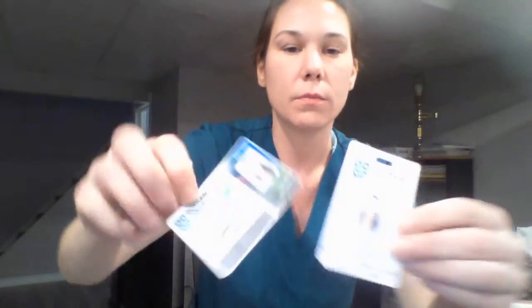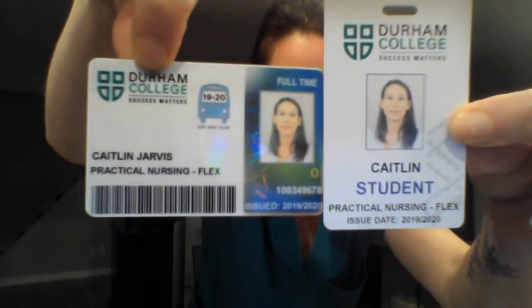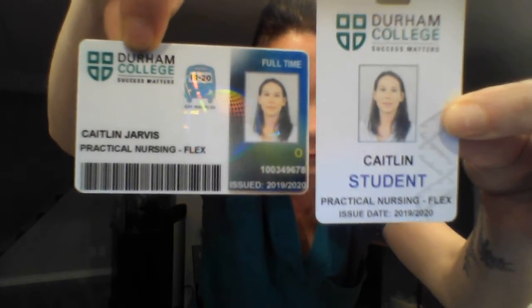Good afternoon. This is my medication administration, a subcutaneous injection. My ID. So I'm going to start off with an environmental scan. My workspace.